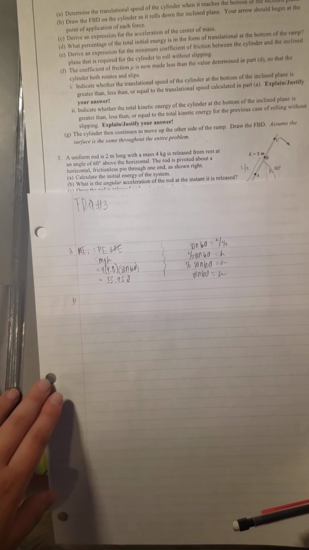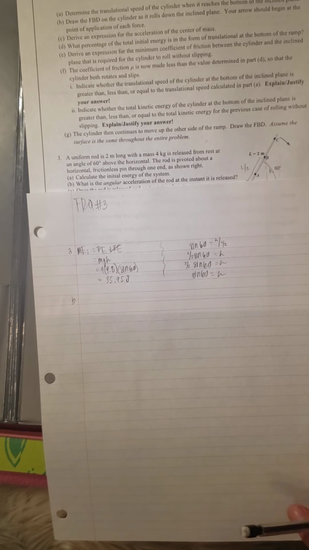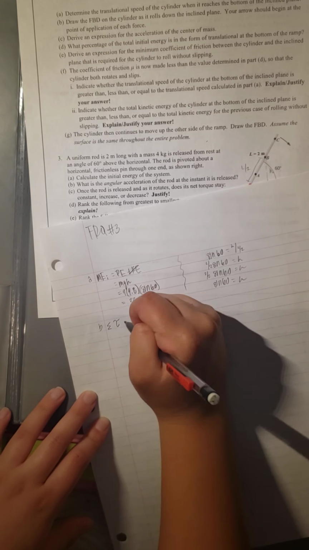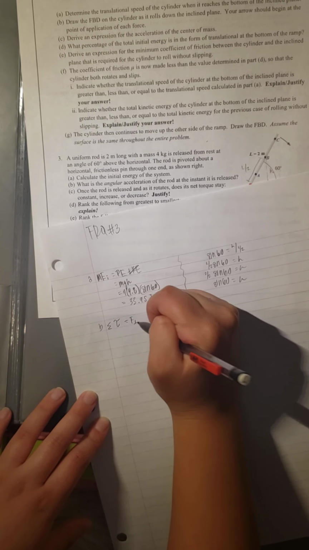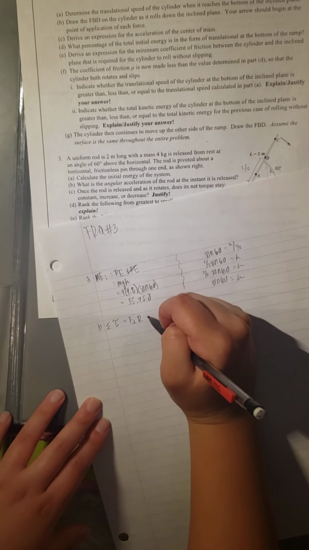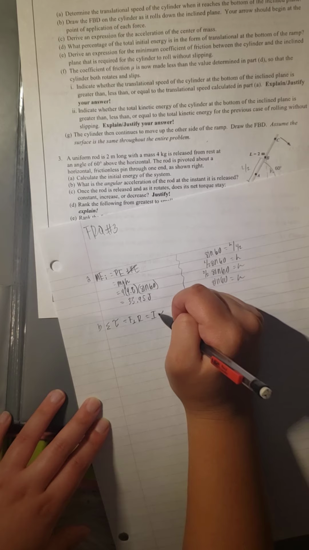It wants us to find the angular acceleration of the rod at the instant it is released. So when I think of angular acceleration, tau comes to mind. Tau is equal to the force perpendicular times r. It also is equal to I alpha.